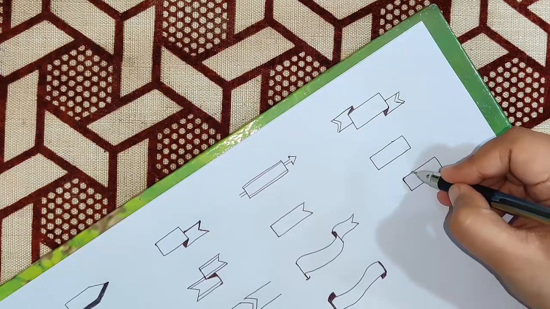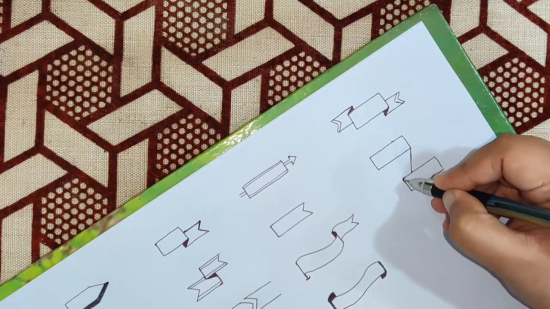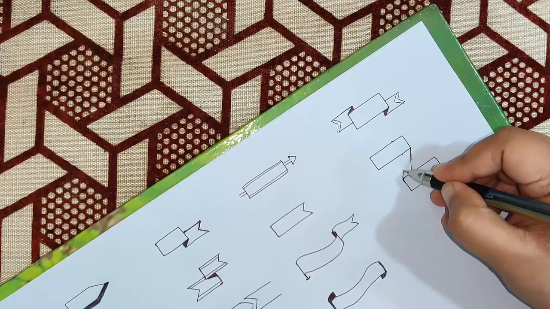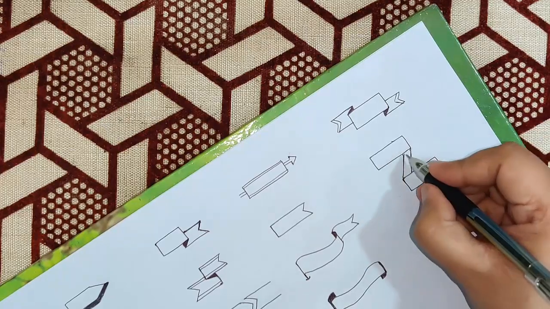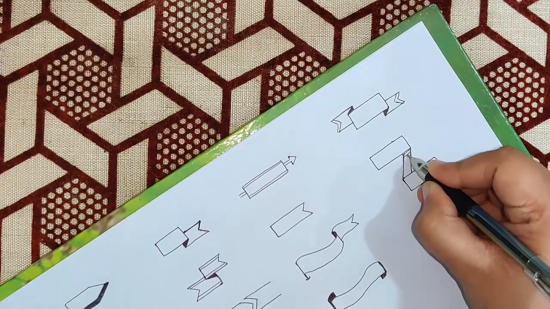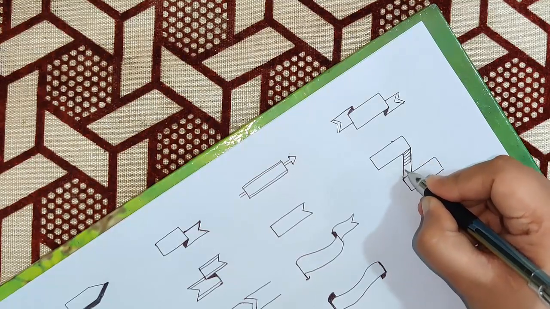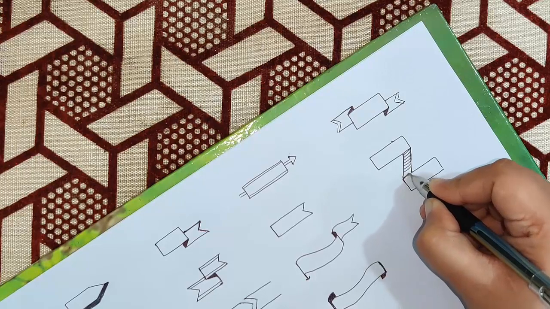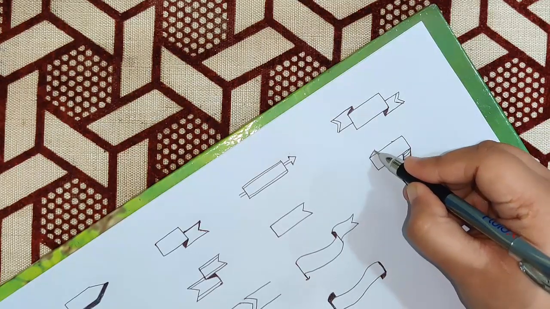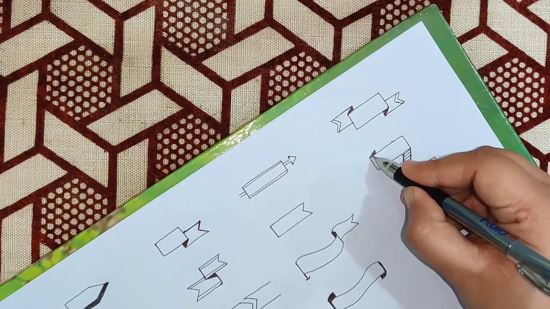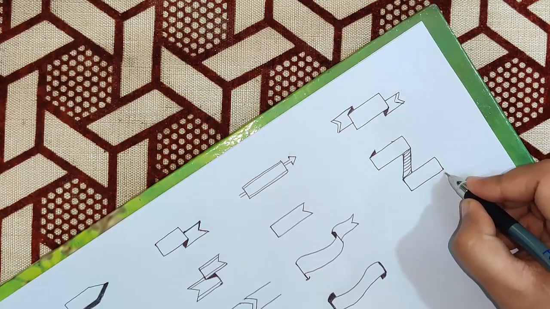Then joining these two rectangles to make a Z kind of an alphabet. Now shading the part that is being used to join these two rectangles to make it look like it's being... not efficient to write names over there. Adding these folds here to make it look like it's a 3D structure.